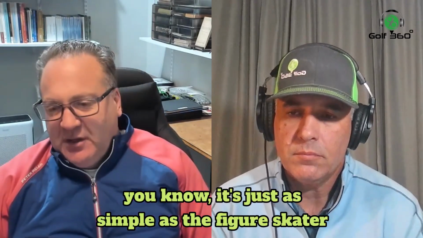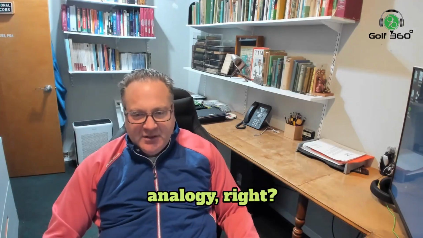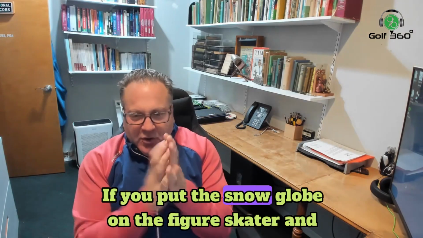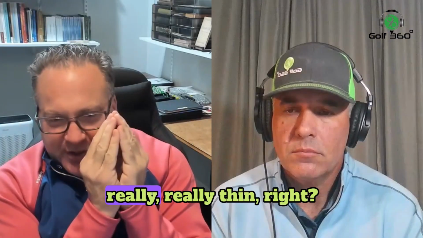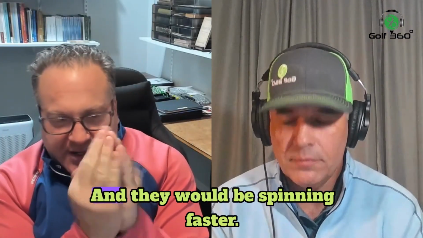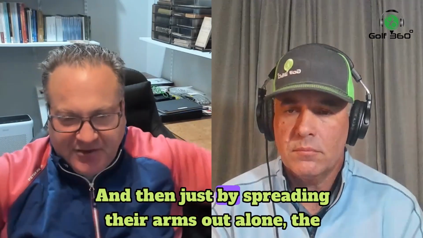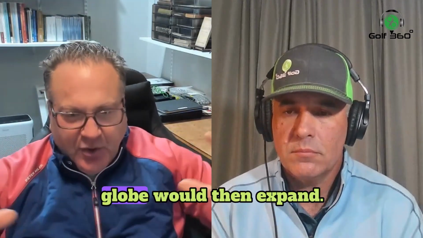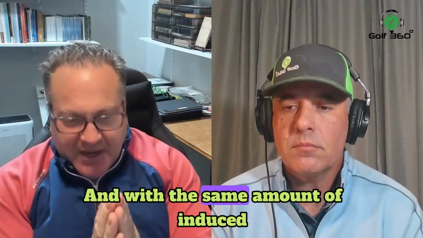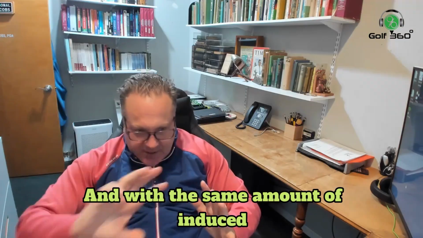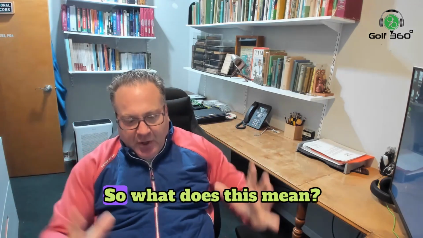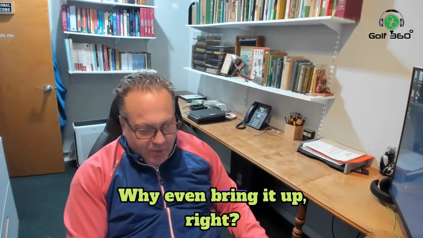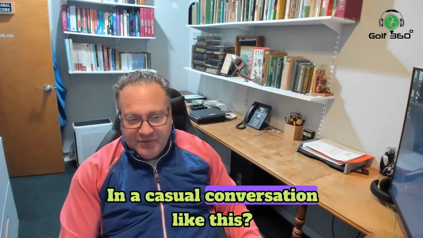So it's just as simple as the figure skater analogy, right? If you put the snow globe on the figure skater and they brought their arms in, the globe would become really, really thin, right? And they would be spinning faster. And then just by spreading their arms out alone, the globe would expand, and with the same amount of induced torque, it would just slow down because it got bigger. So, what does this mean? Why even bring it up in a casual conversation like this?